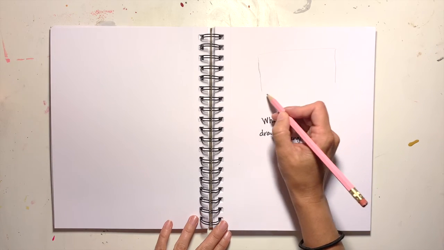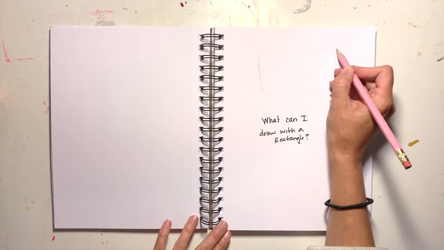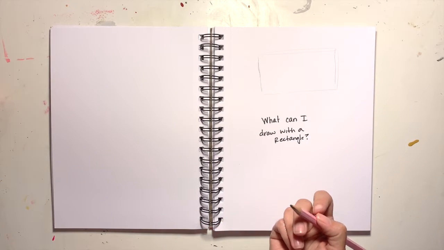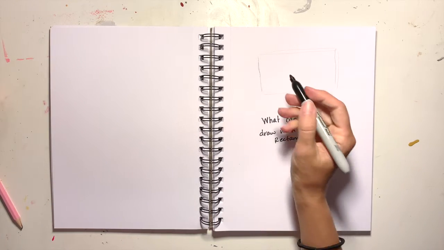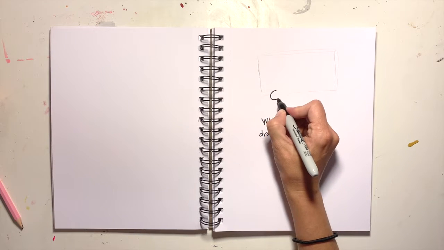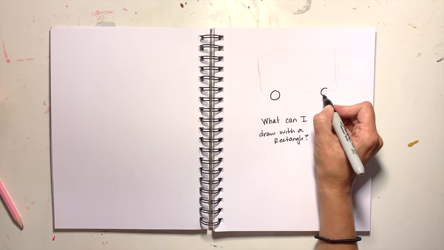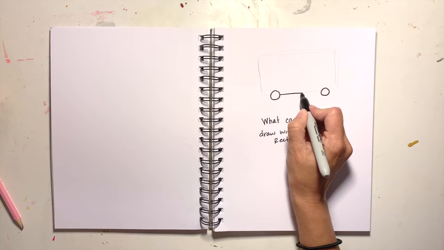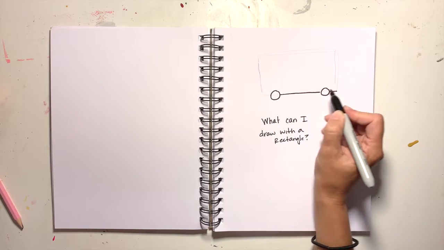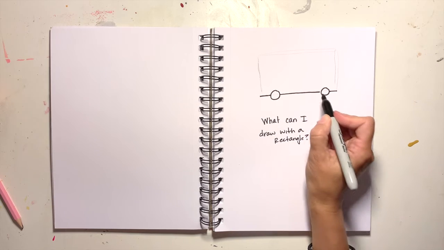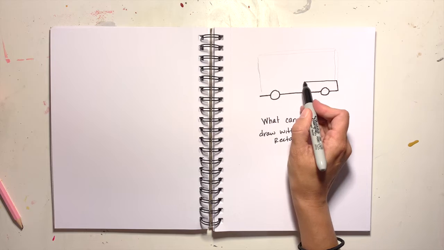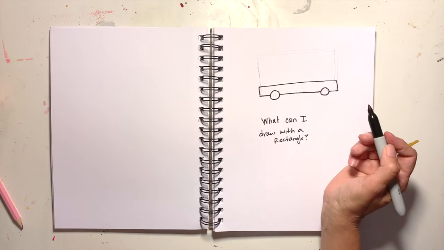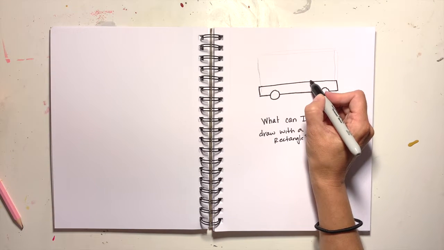All right, what I'm doing here is I'm going to draw a light outline of a rectangle just up there. You can do a couple of light outlines of a rectangle. I'm just going to do one. That's going to become my truck. So I'm going to draw 2 circles, 2 small circles. I'm going to connect those with a line in the middle and extending out a little bit beyond the 2 circles. And then I'm going to go a line up, side, and down to make a long, skinny rectangle.